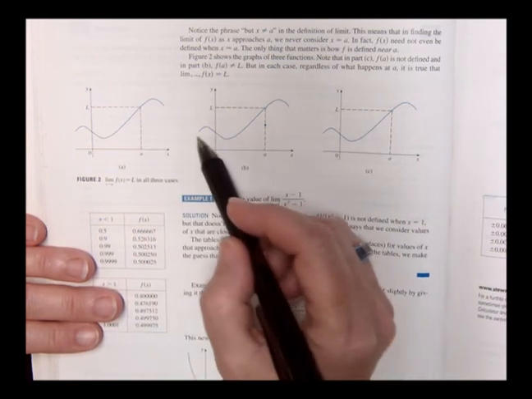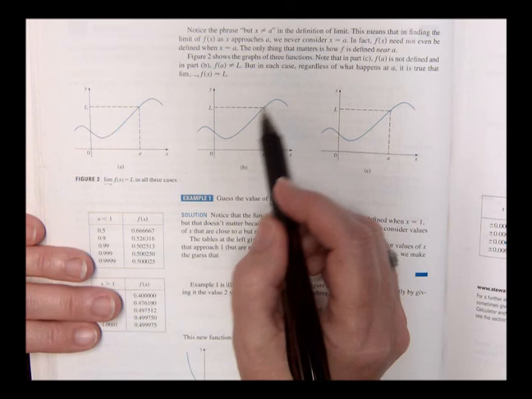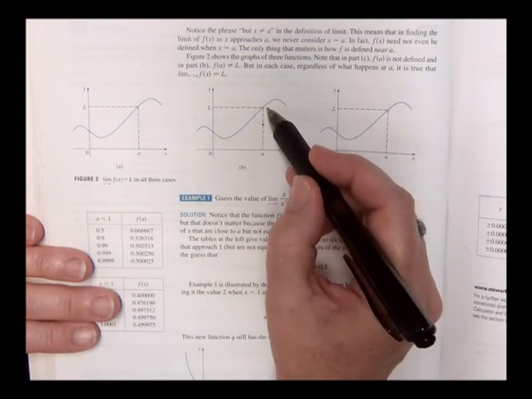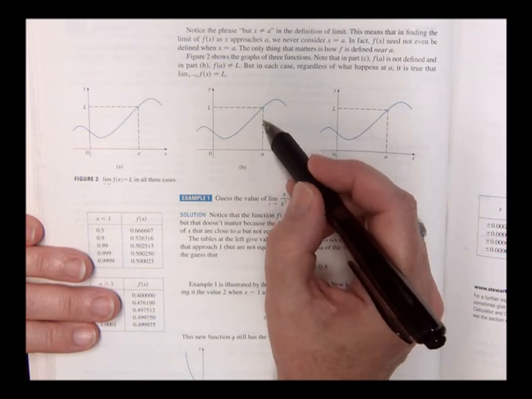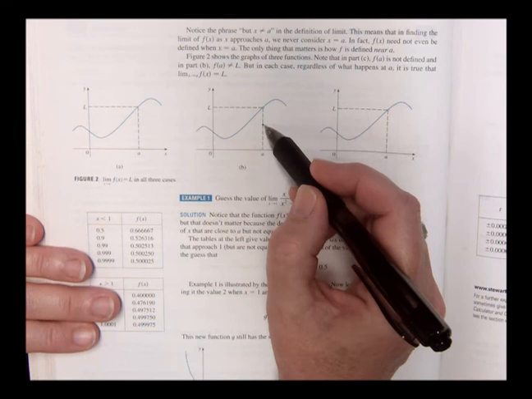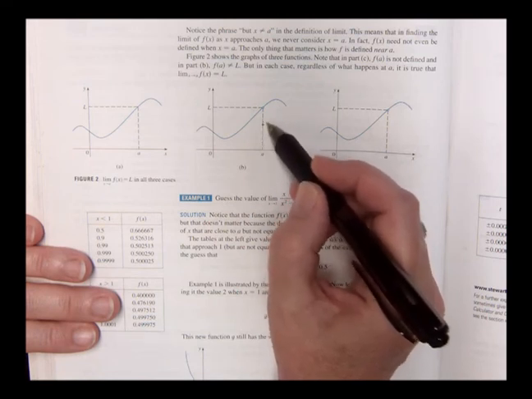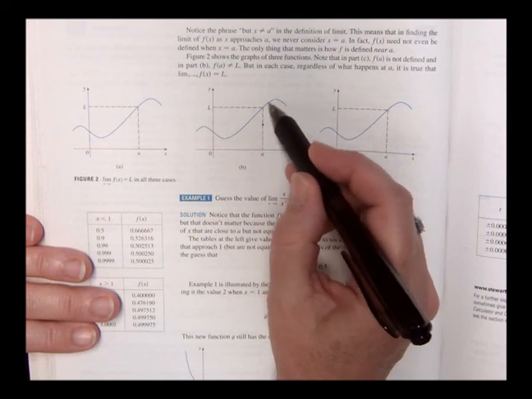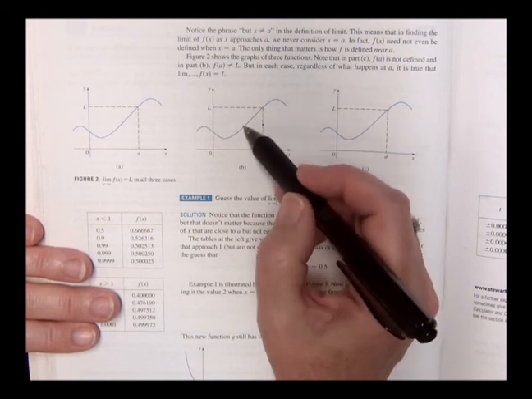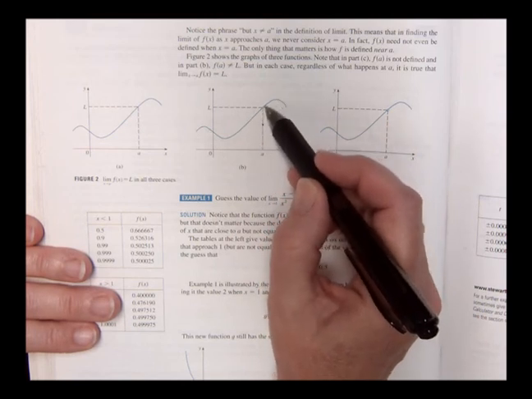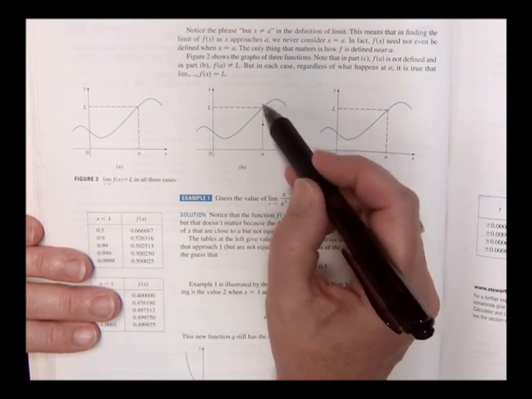However, I might have a graph that looks like this, where the value at a actually drops and it's a point somewhere else. So I don't want to use this as my limit because it's sure not in pattern with what I'm looking at. So I want to find the limit as it approaches this. And as it approaches this, what does it get close to here?